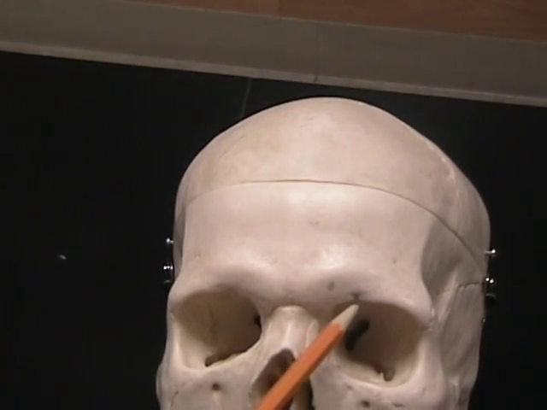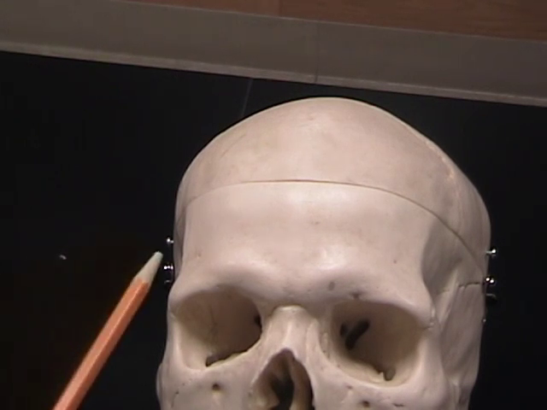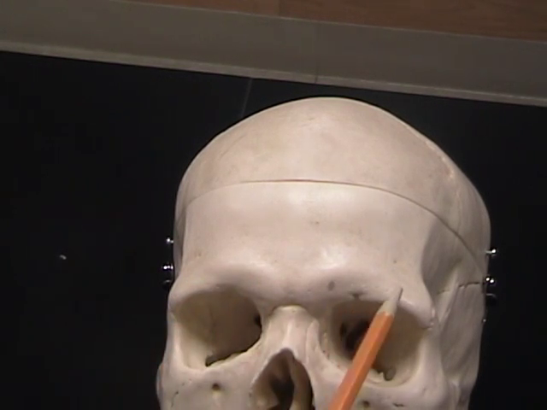Here and here. The supraorbital notches are the passageways for the supraorbital nerves and vessels. Our next surface feature on the frontal bone are the supraorbital ridges here and here. This is where your eyebrows are.